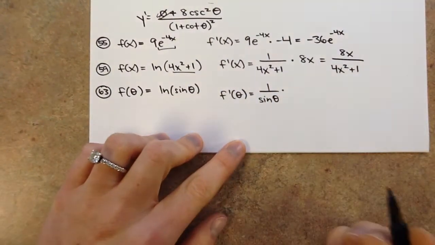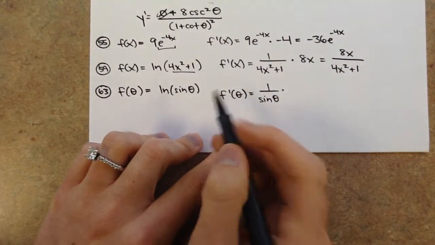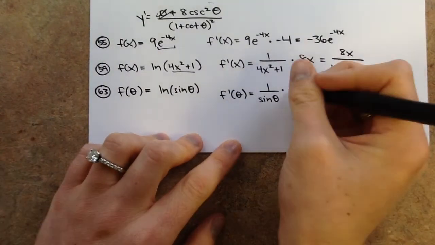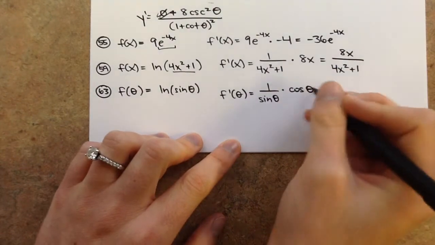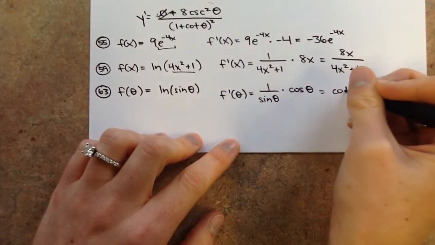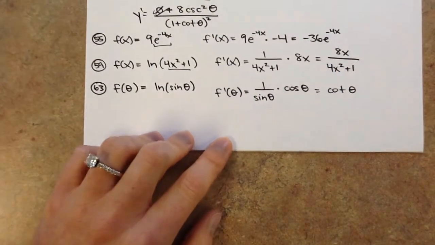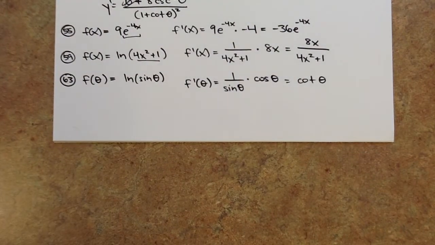But then because a chain rule is required, because I've got a nested function, I then have to multiply by the derivative of the nested function. And the derivative of sine is cosine. So this is really cosine over sine, and if we know our trig properties, cosine over sine is cotangent. So that would be your final answer there.